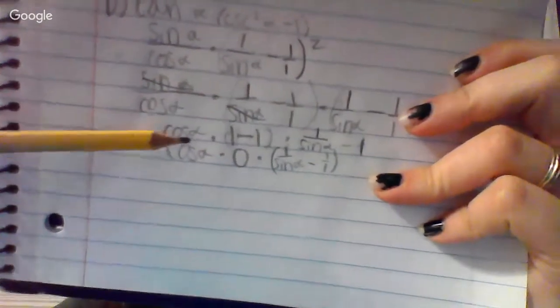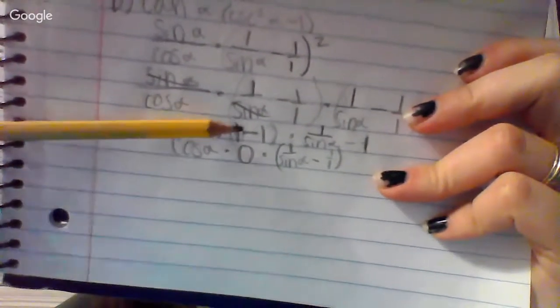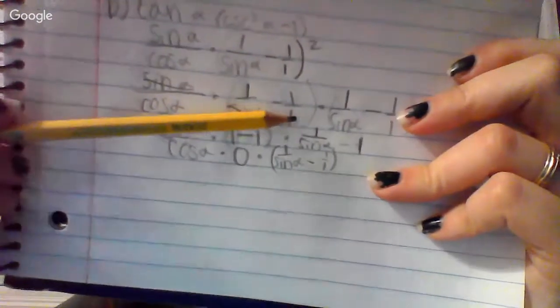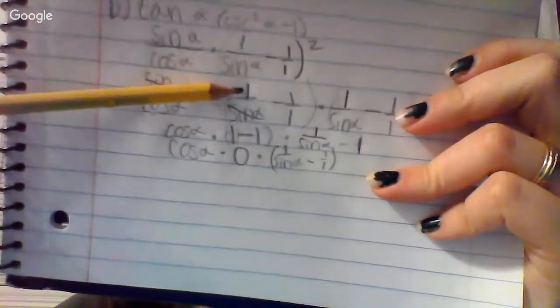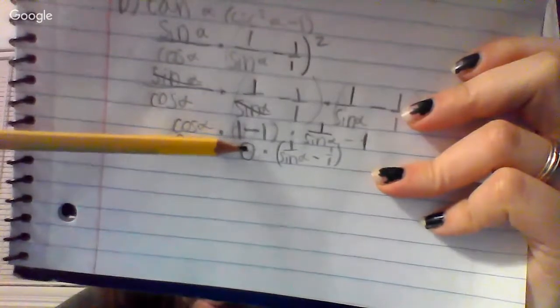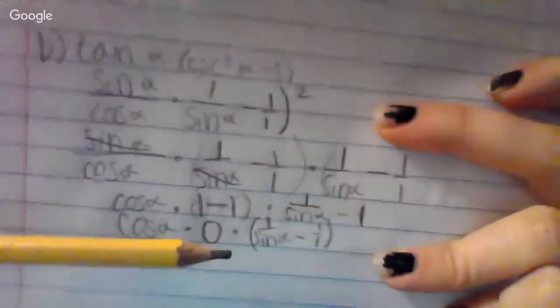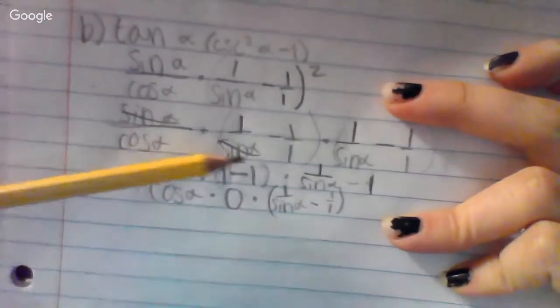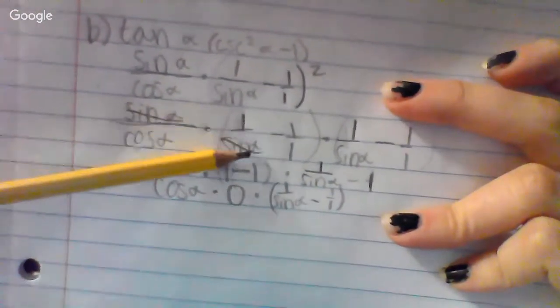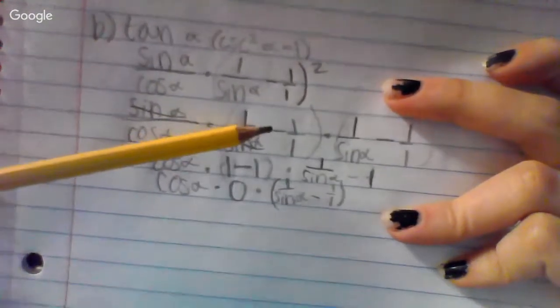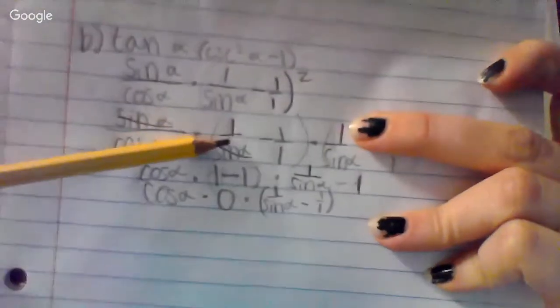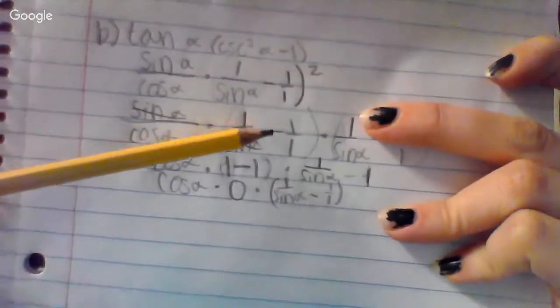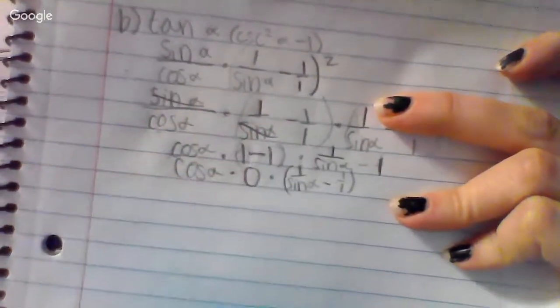I'm not sure, but then I get a cosine times the 1 minus 1 that's left over. So then I get a 0, and then the rest of the problem. Where are you getting the 0 from? Because when I cross cancel those signs, that leaves me with the 1 right here, and inside the parentheses I have that -1. So 1 minus 1, that's the 0.